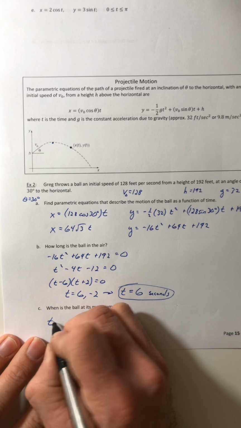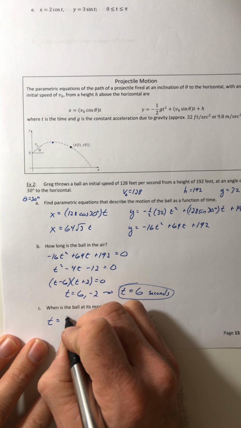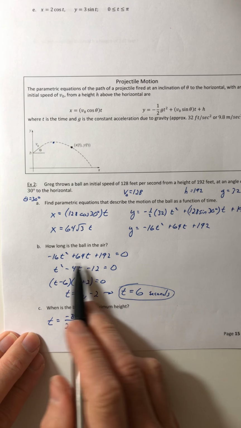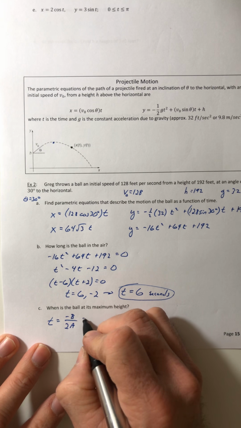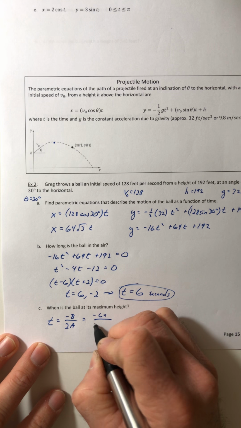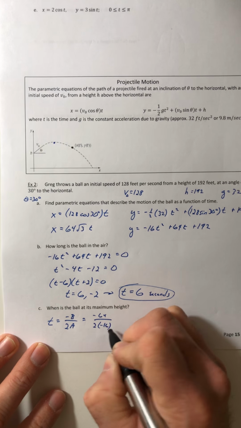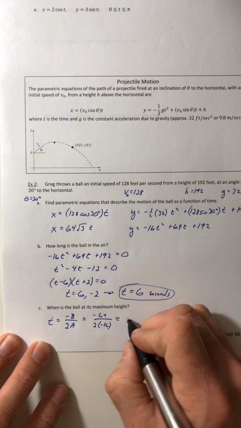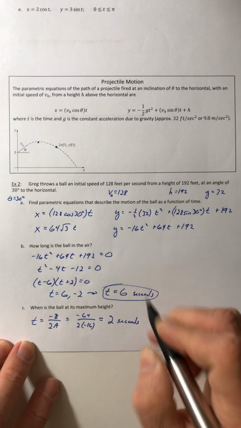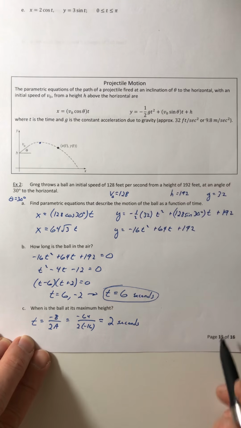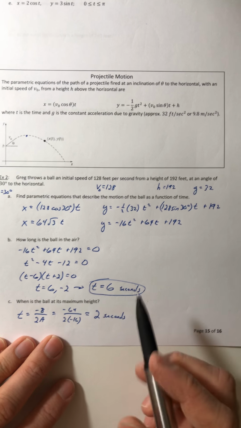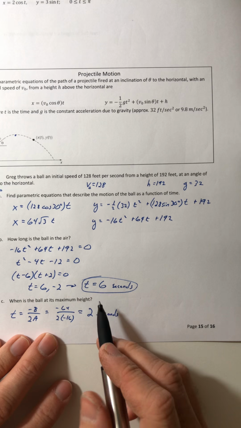We can either use t is equal to negative b over 2a from your y equation. So that would be negative 64 all over 2 times negative 16. So it ends up at 2. So 2 seconds, then that's where it reaches the top, and then after that it would start to head down. So that's one way to go. It's not hard or whatever, so you can use that method.